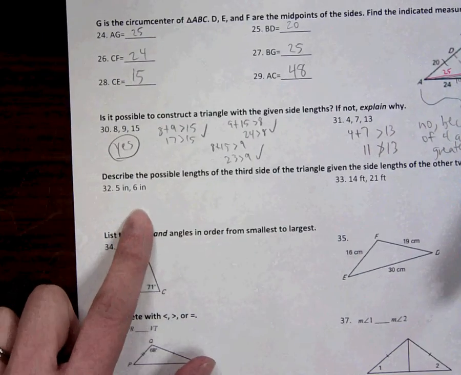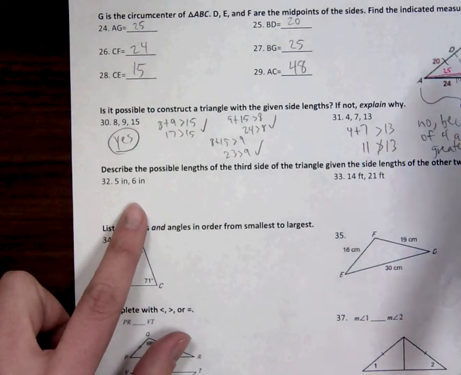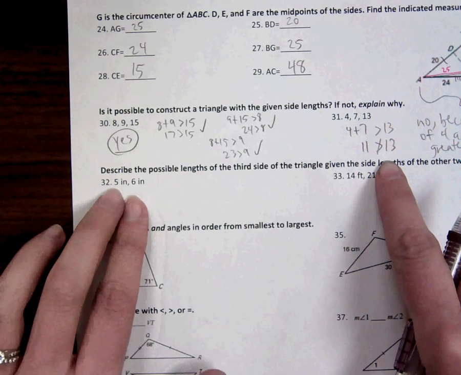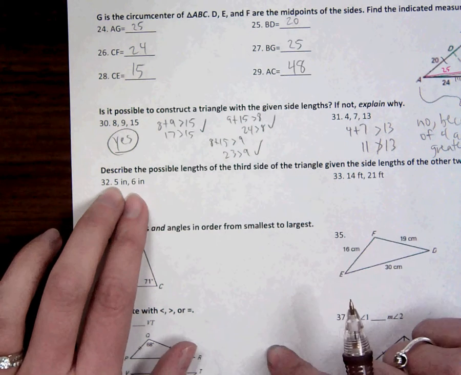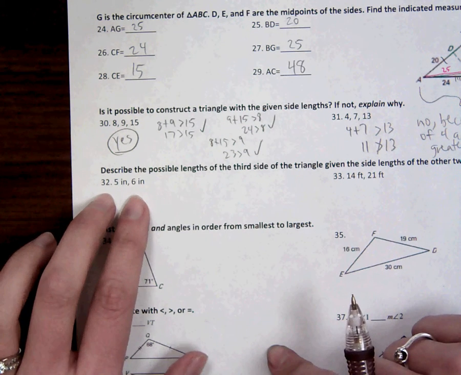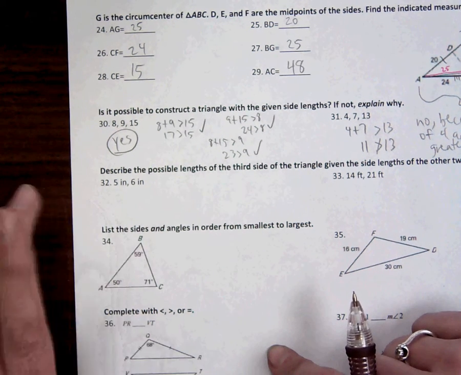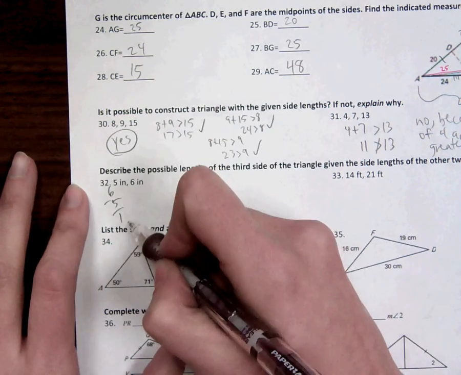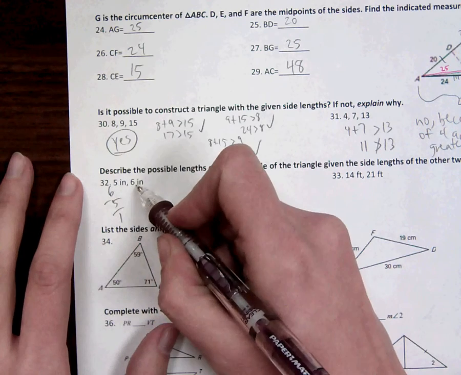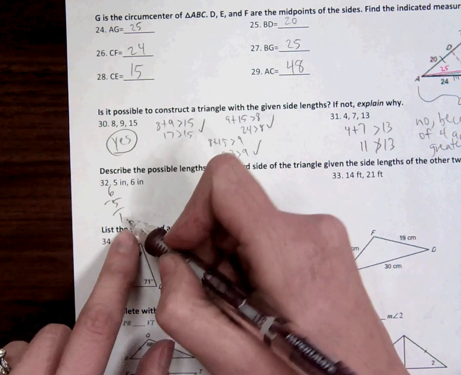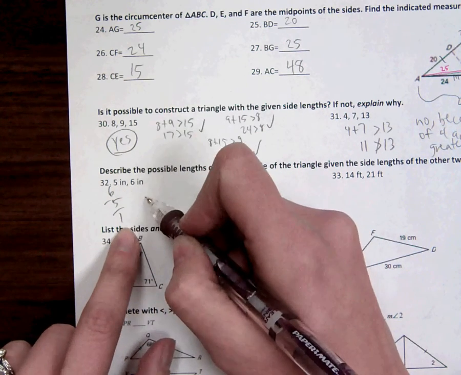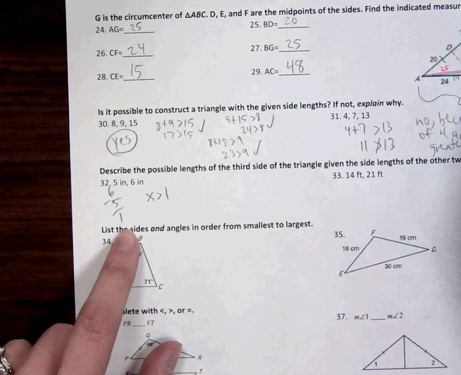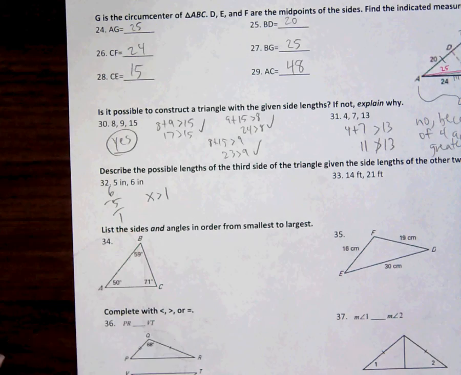So for 32 and 33, I'm kind of taking that into consideration then, that if I know 2 of the sides, if I know they're 5 inches and 6 inches, then I know that my lower bound has got to be that I can't have 1 inch, because 1 plus 5 would be equal to 6 and not greater than 6. So I got to have stuff that's greater than 1. So I could have any value bigger than 1. I could have 1.1, 1.0001, just above 1.